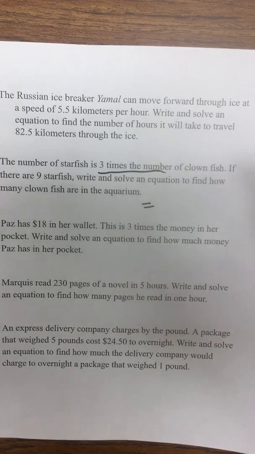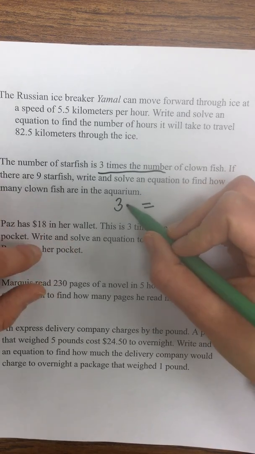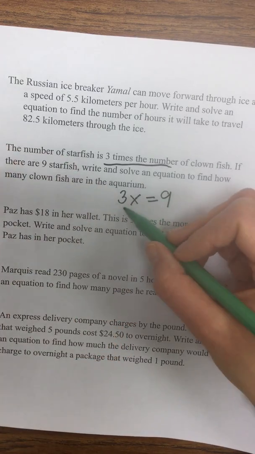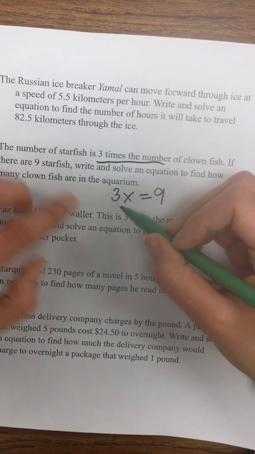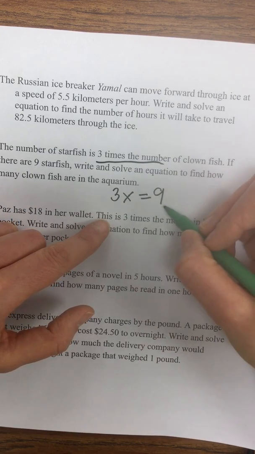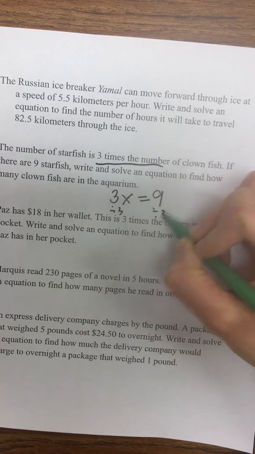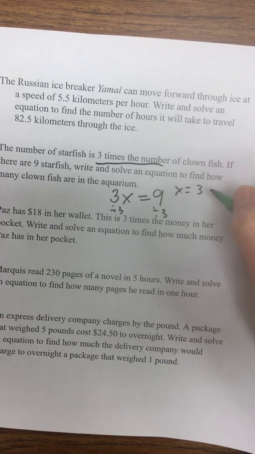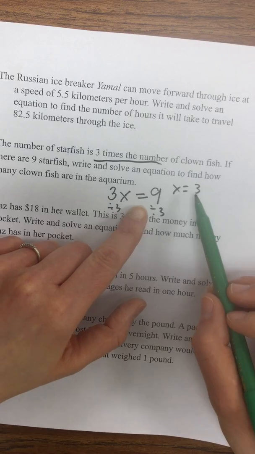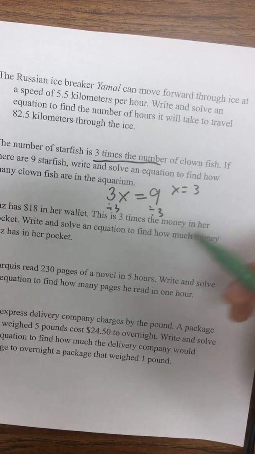So that 3 times the number kind of gives it away. If we multiply 3 times some number, x, we're going to get 9. So when you would solve, you would divide by 3 on both sides, and a 3-point answer, as we usually do. And x is going to be 3. So since there are 9 starfish, there should be 3 clownfish because 9 is 3 times whatever x is. And of course, you want to go ahead and check.